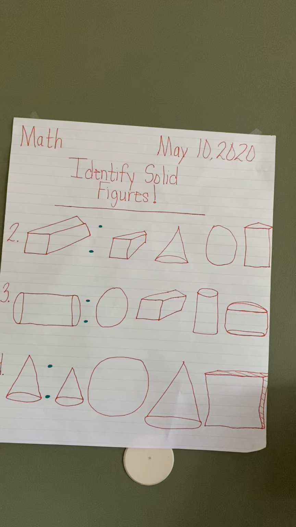Learn. There are some solid figures. Let's look at each solid figure and say its name, starting with sphere. Sphere. What's next to the sphere? A cone. What's next to the cone? A cube. What's next to the cube? A cylinder. And what's next to the cylinder? A pyramid. And last but certainly not least, what's the last one? A rectangular prism.